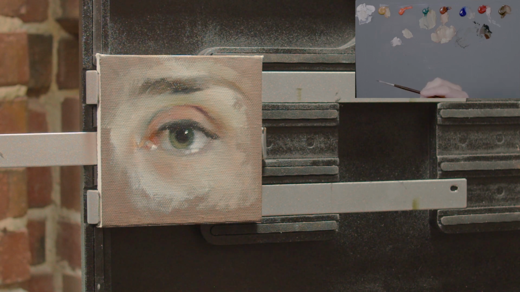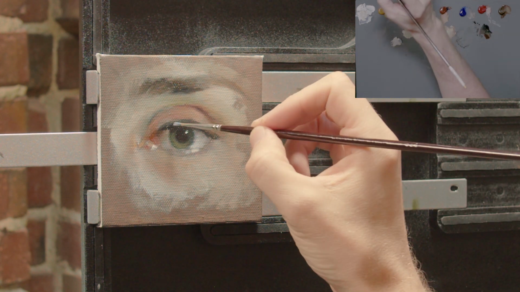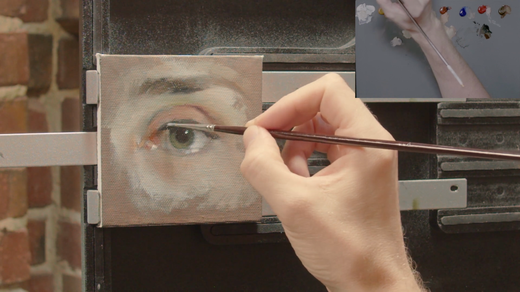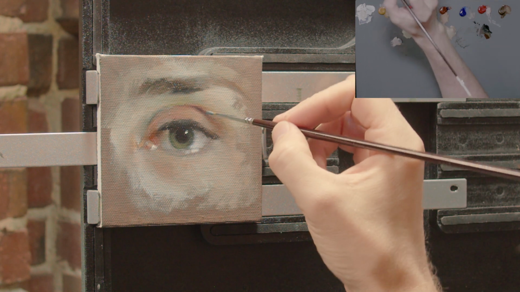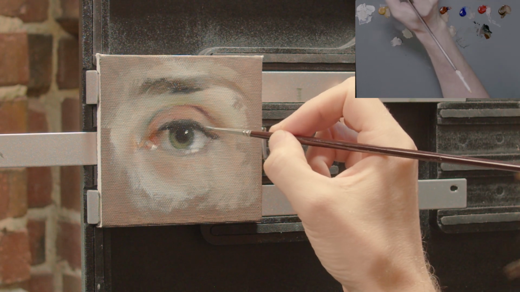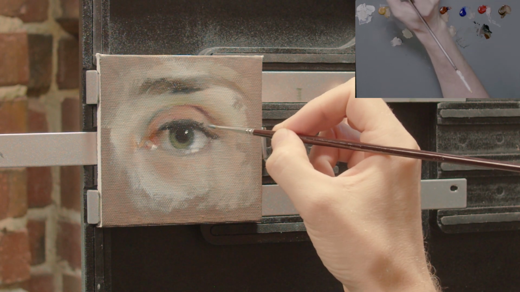Sometimes little strokes go a long way. And if we want to hint at an eyelash, that's okay. We just don't want to take our time to try to do each one of these. It's going to be worthless.